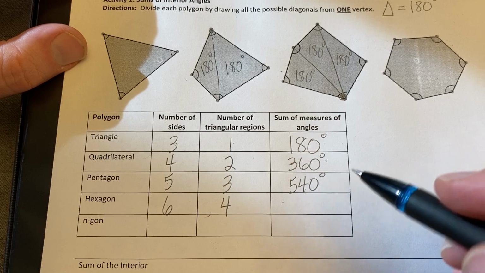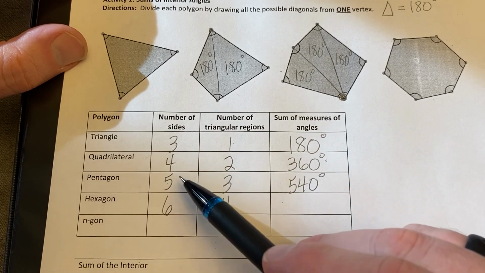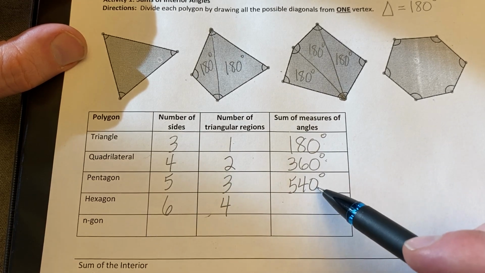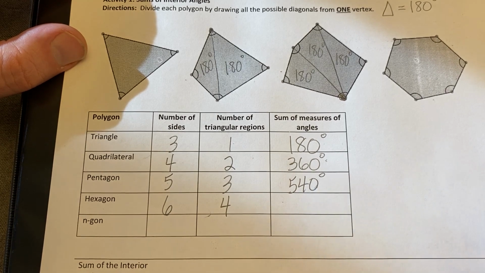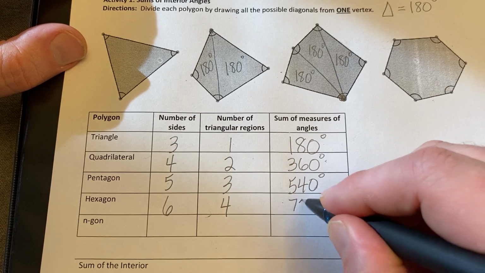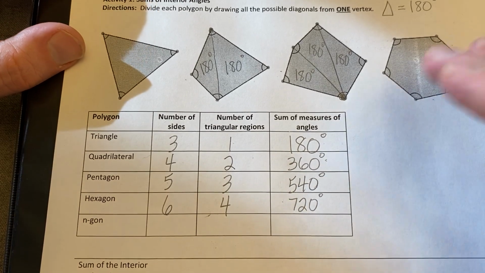And so what I can maybe assume here is that if the side length goes from 5 to 6, the total is going to go up by 180 again. So what's 540 plus 180? It's going to be 720 degrees.